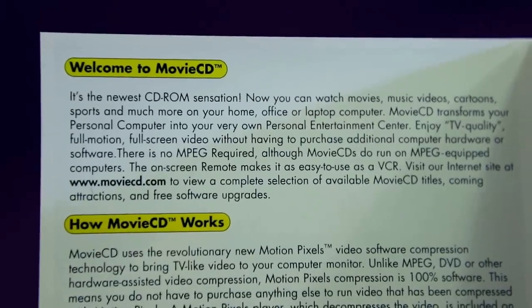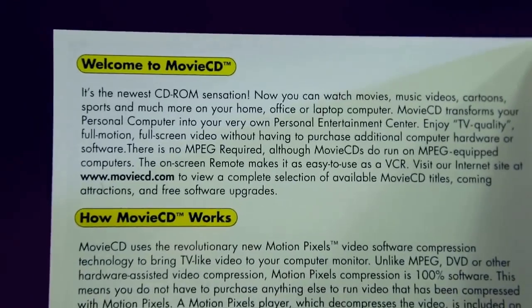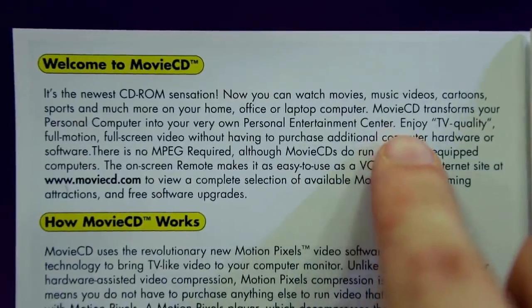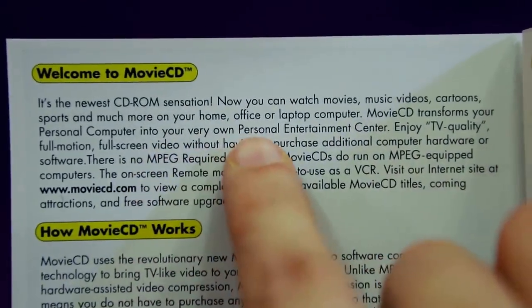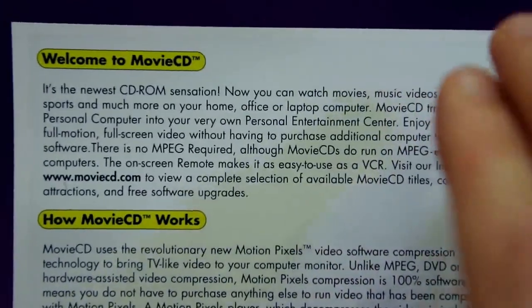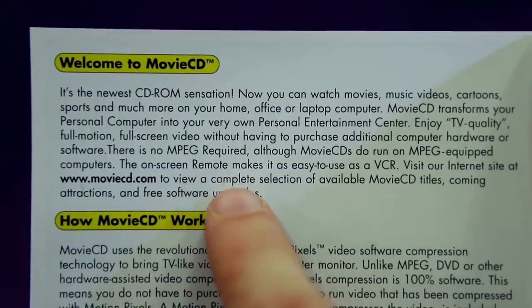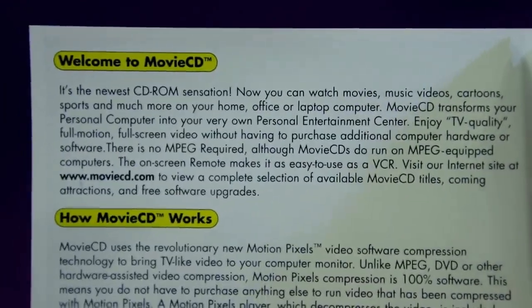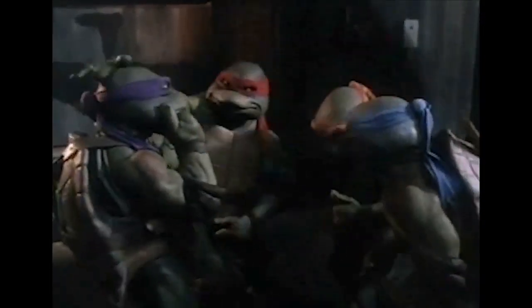It's the newest CD-ROM sensation! That'll be true forever! But I am just really amazed that MovieCD transforms your personal computer into your very own personal entertainment center! Enjoy TV quality, full motion, full screen video! Not really true! Gnarly! Radical! Yeah! Totally ridiculous, dude! Where do you get these guys?